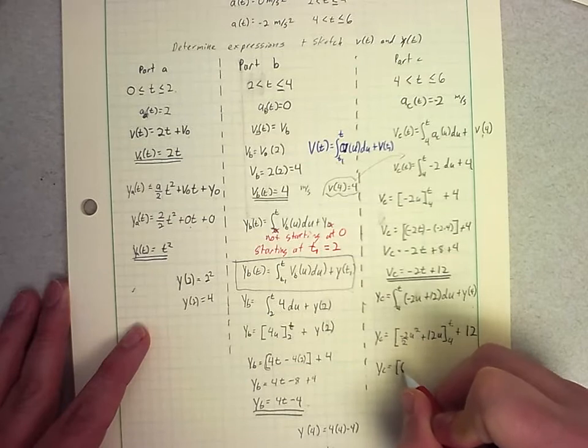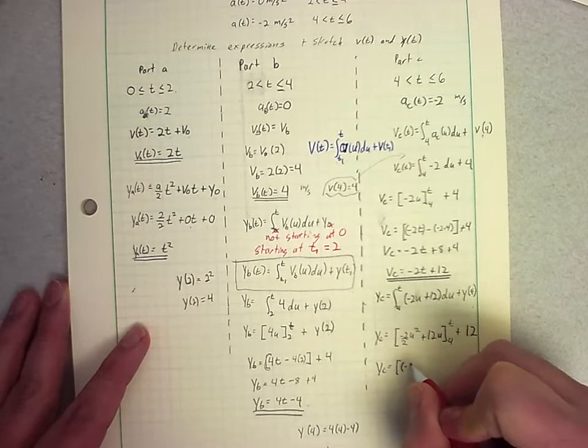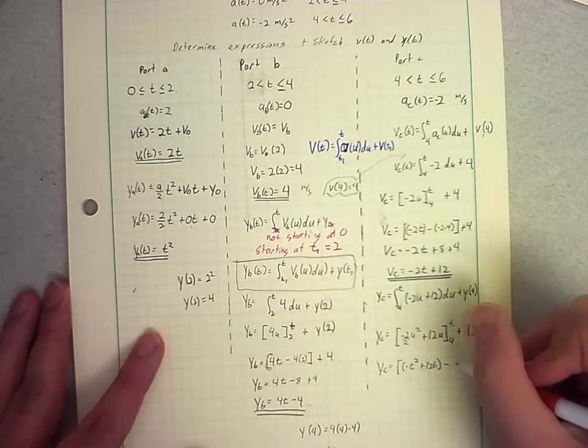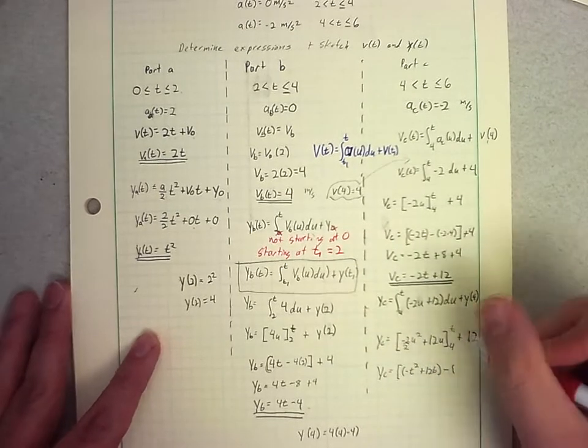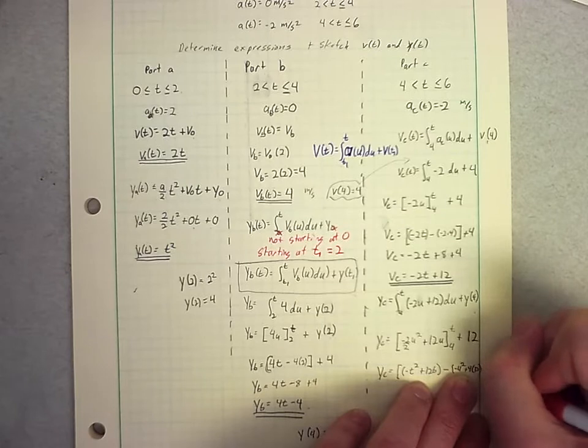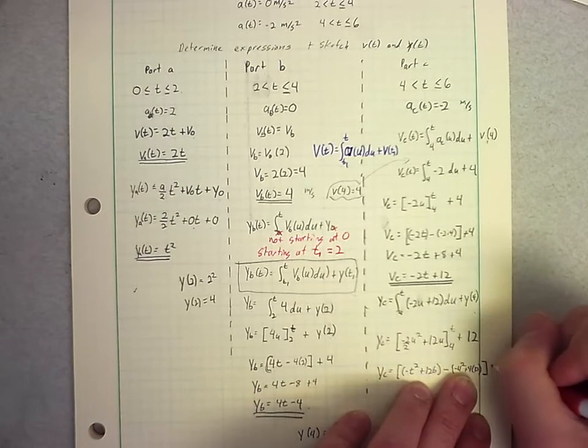All right. Keep evaluating, plug in the numbers to evaluate my interval. I end up with negative t squared plus 12t minus negative 4 squared plus 4 times 12. That whole thing plus 12.